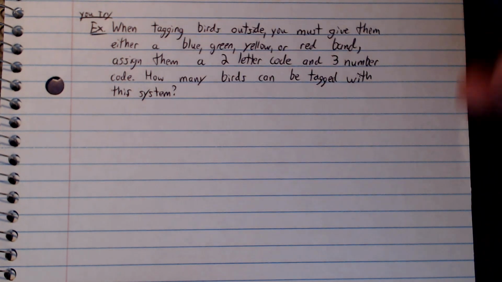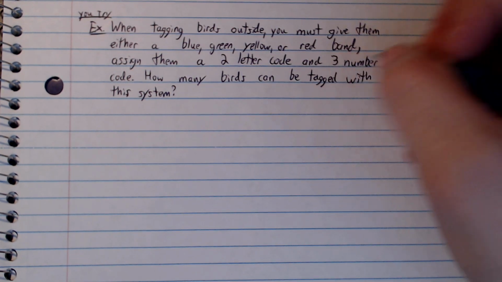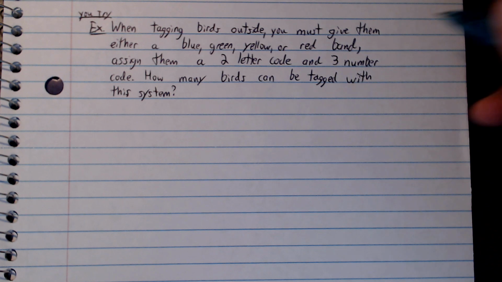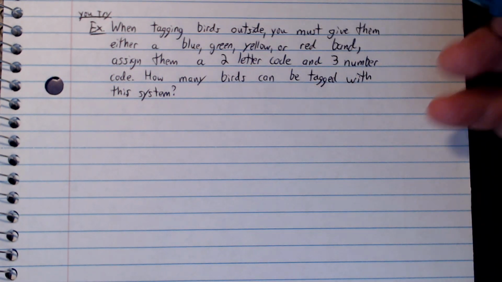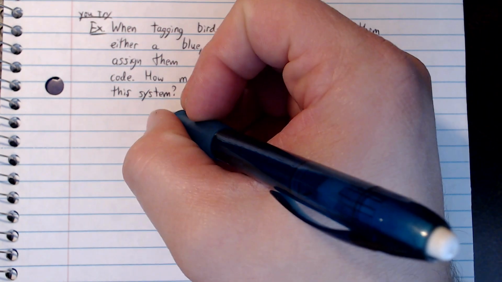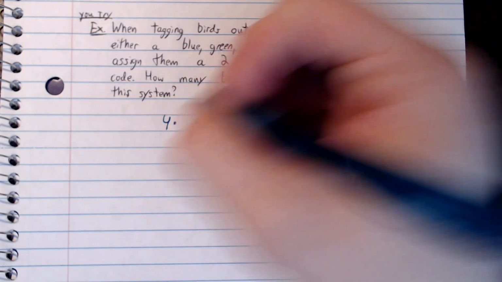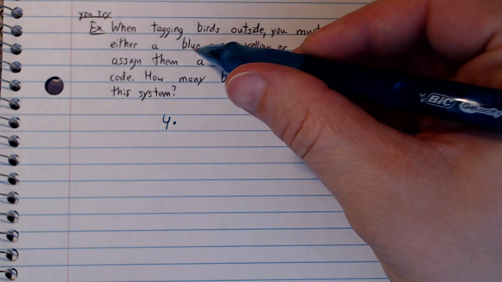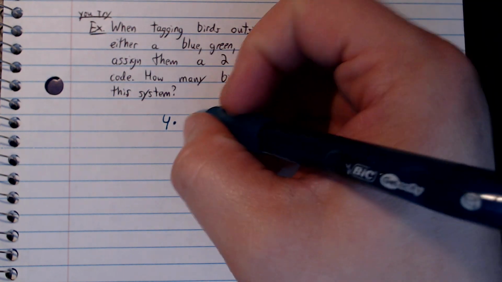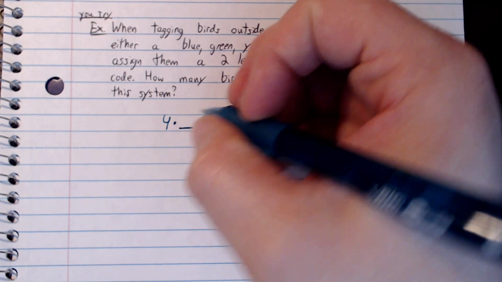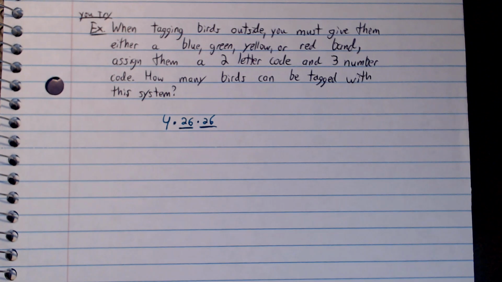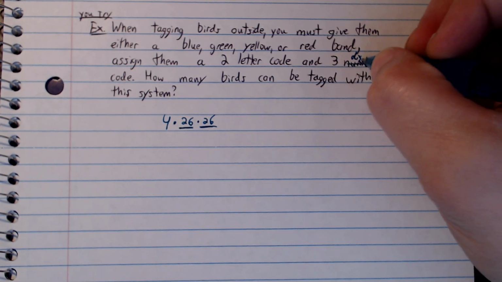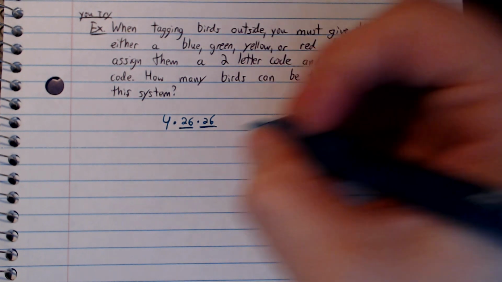Alright, that should really say digit, not number. But anyways, so let's see. When tagging a bird, you must give them either a blue, green, yellow, or red band. So that's 4 colors to choose from. When we're assigning them a 2-letter code, well, in the alphabet there are 26 letters, and it doesn't say anything about not repeating. And then it says a 3-digit code.